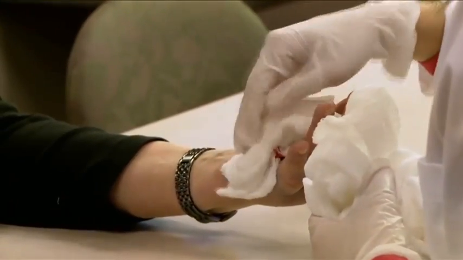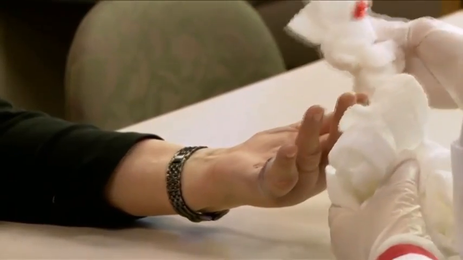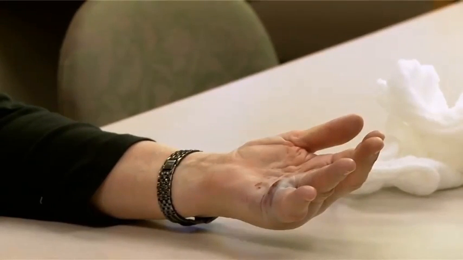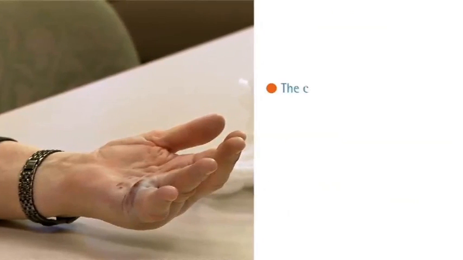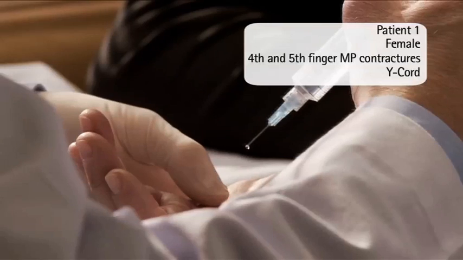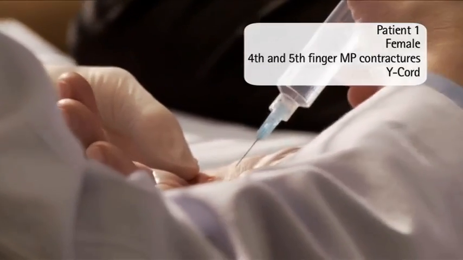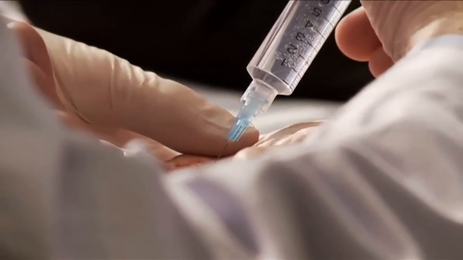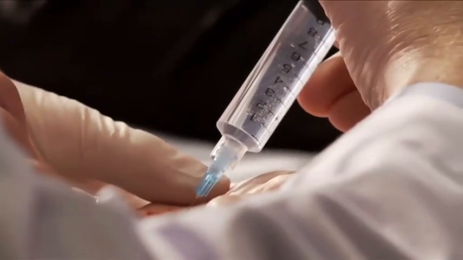If on examination the cord has not ruptured spontaneously, the following manual finger extension procedure should be performed in order to help facilitate rupture of the cord. Before commencing the finger extension procedure, the patient should be reminded that the cord may not rupture in one attempt, and if it does not rupture after 3 attempts to extend, they will need to return 4 weeks later for a subsequent injection and extension procedure. During the finger extension procedure, local anesthesia may be used at the physician's discretion, as the procedure may be painful or cause discomfort for some patients.